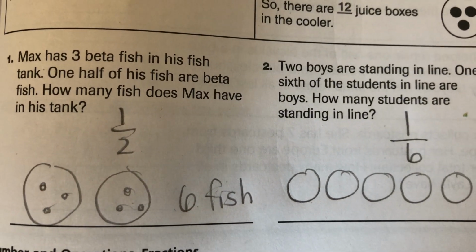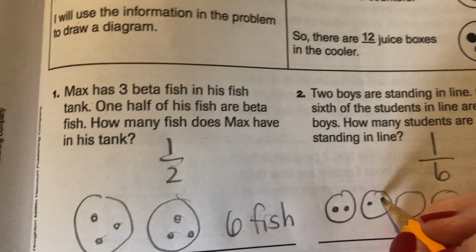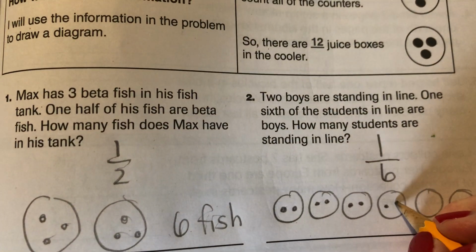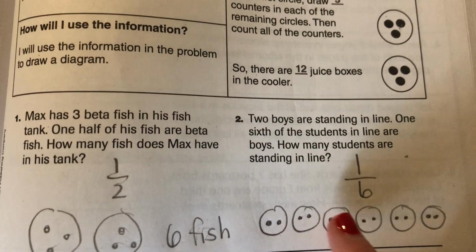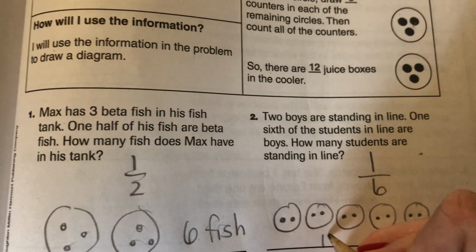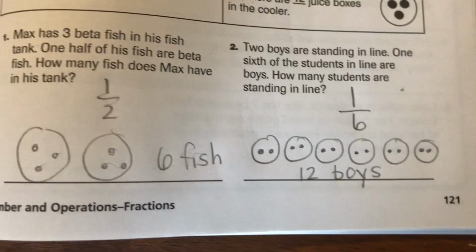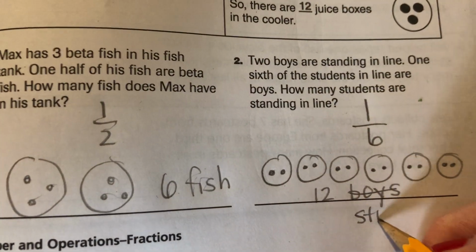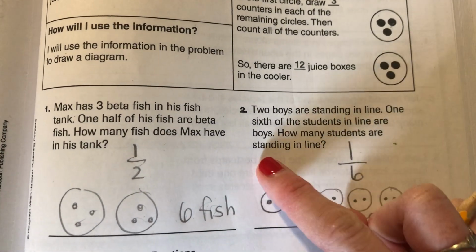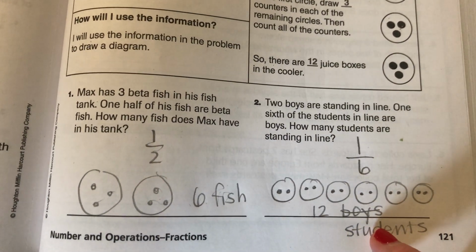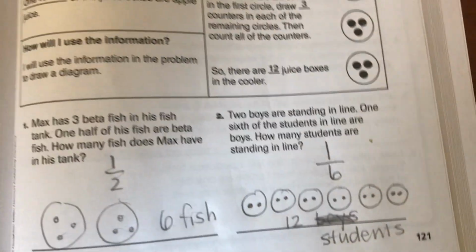2 boys are standing in line. 1/6 of the students are boys. 2 boys here, 2 over here, 2 over here, 2 over here, and 2 over here. 2, 4, 6, 8, 10, 12. There are 12. That's not right. There are 12 students in line. I have to make sure I reread my question. It says how many students are standing in line. So there are 12 students in line. 1/6 of the students in line are boys. So I'm going to change my label there.